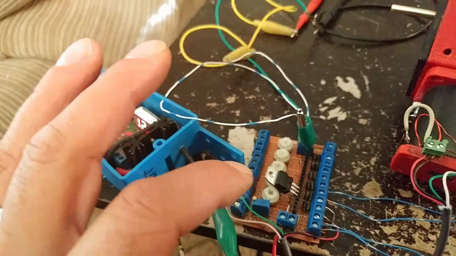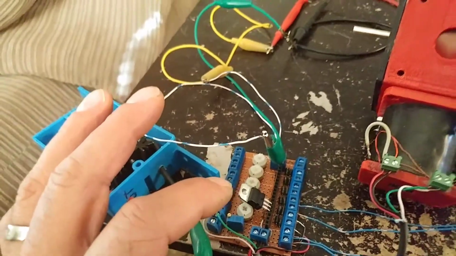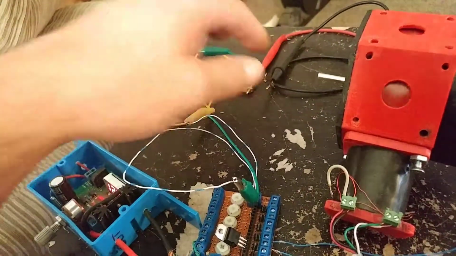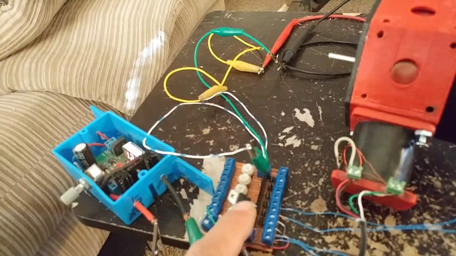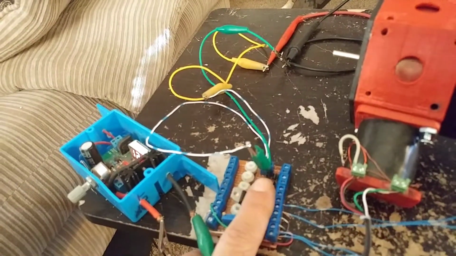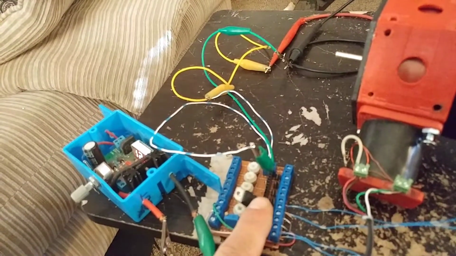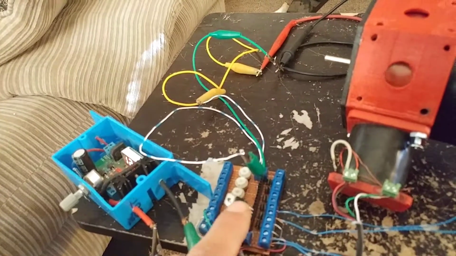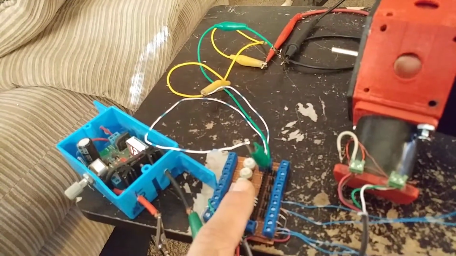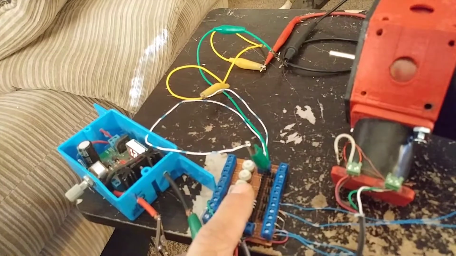Now, what I have noticed is without a load, this is my load coming off of my circuit. Without a load, my transistor gets really, really hot. But if I have a load on there, my transistor is cold, and it stays cold.